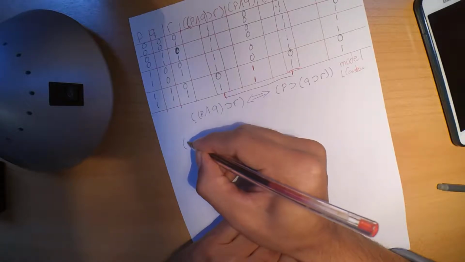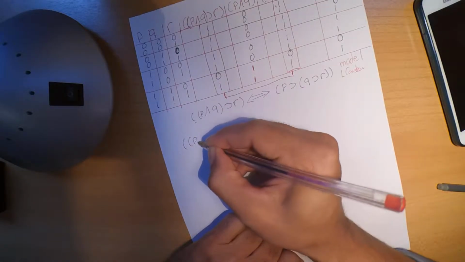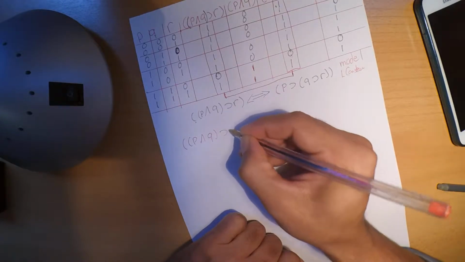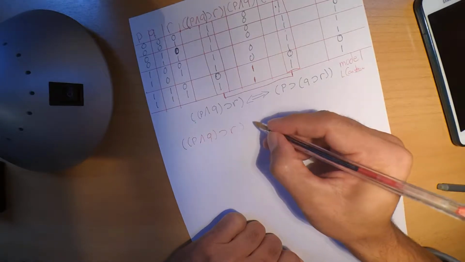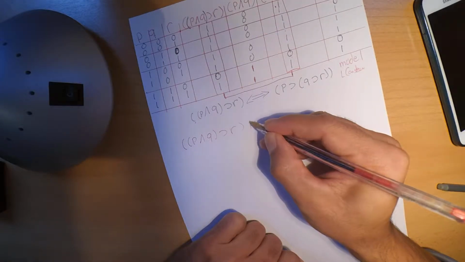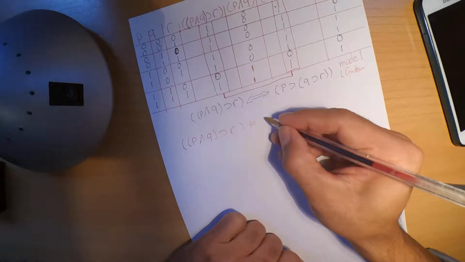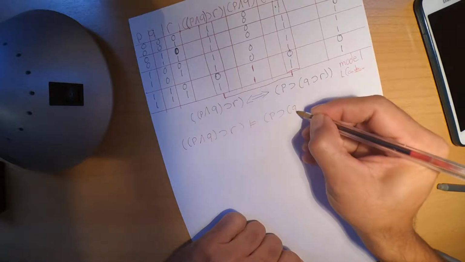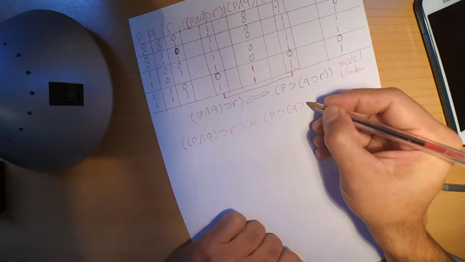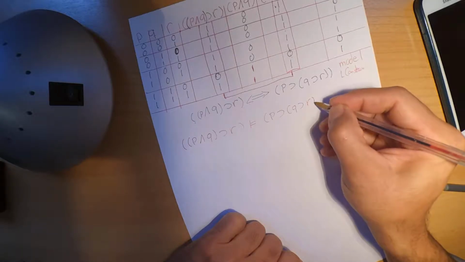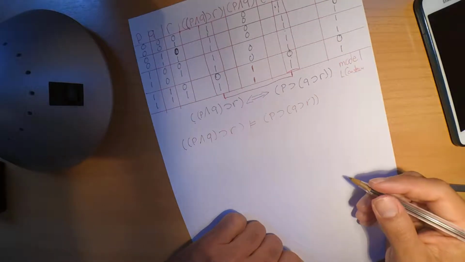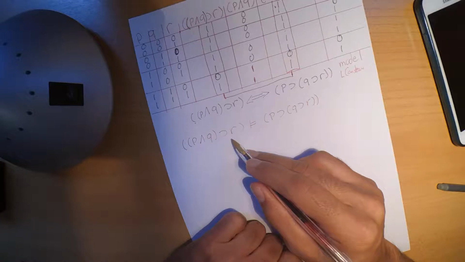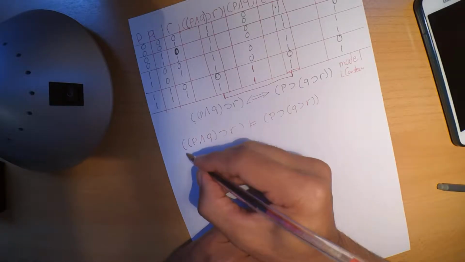So we have here the same P conjunction Q implication R, and we're going to put this symbol, which means logical consequence, which is P conjunction Q implication R. Okay, this is valid.